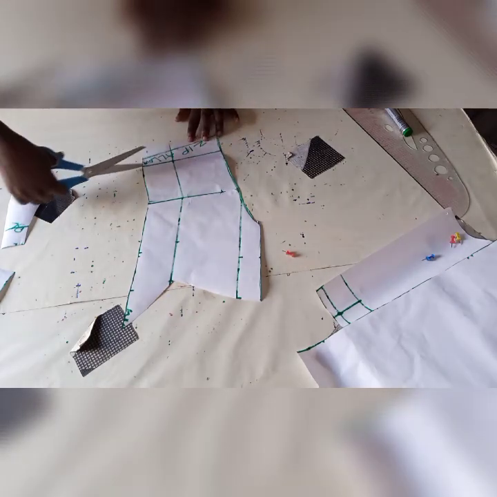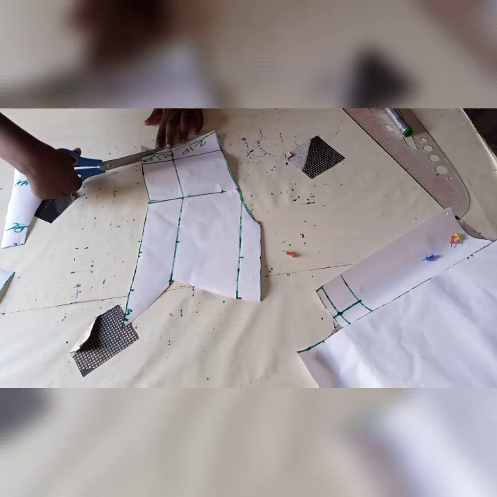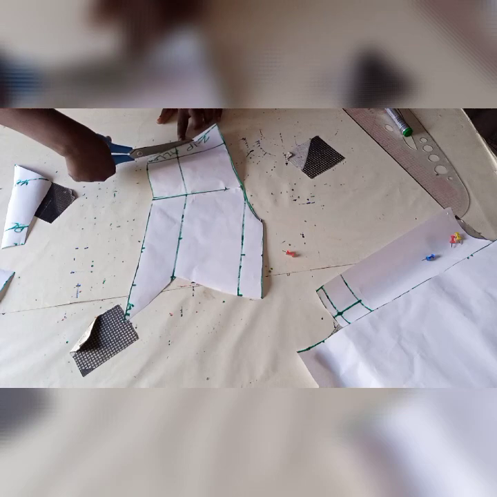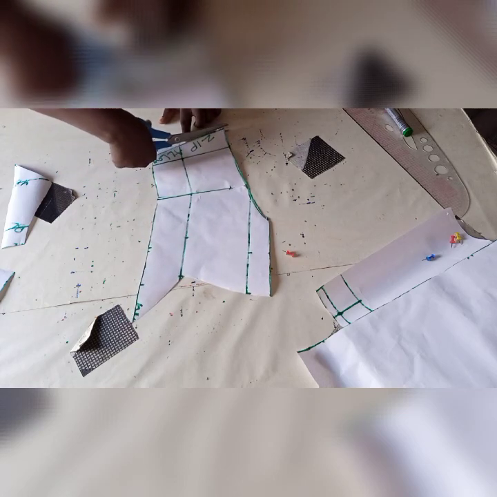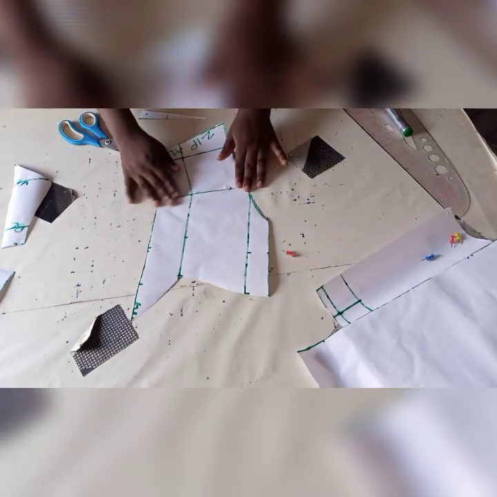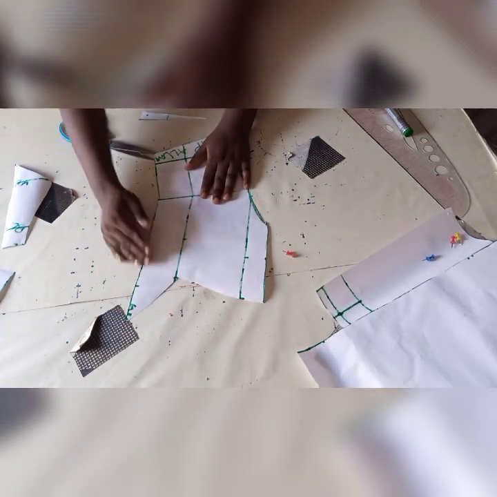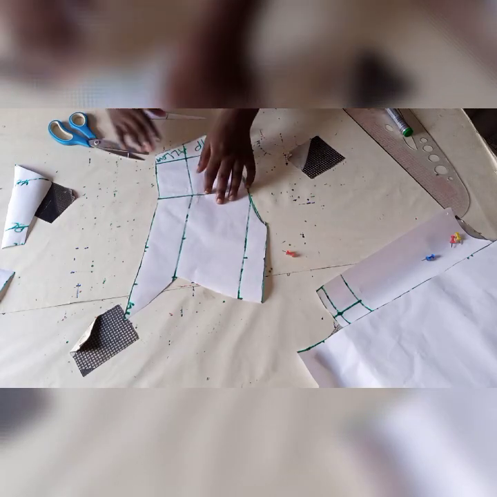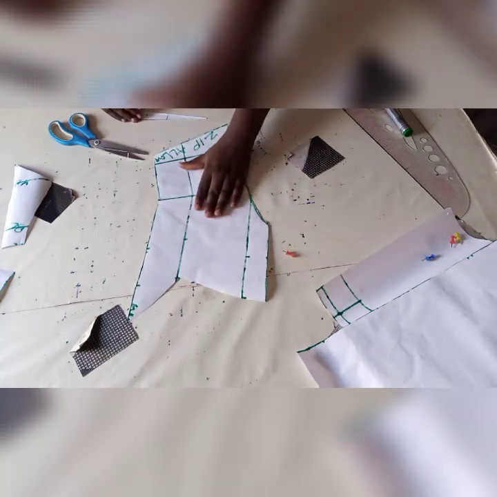So we cut out the 1 inch here, and we return it back to the side aspect, so that there won't be shortage in our allowance when we are joining it. So you return it back. So this is it.